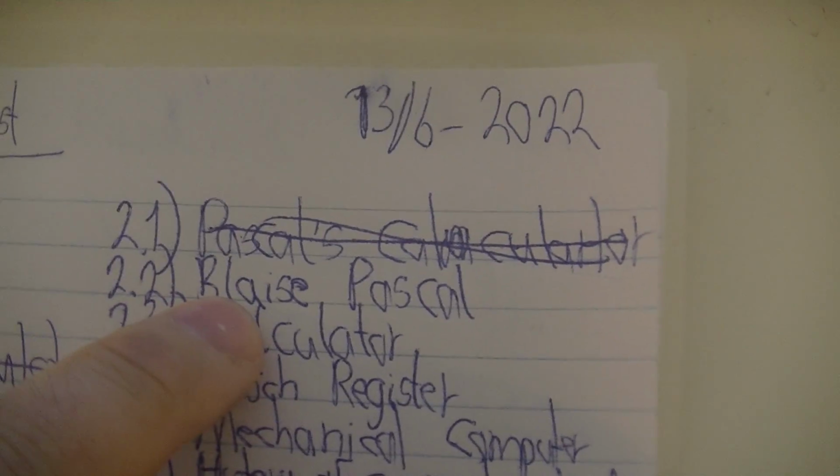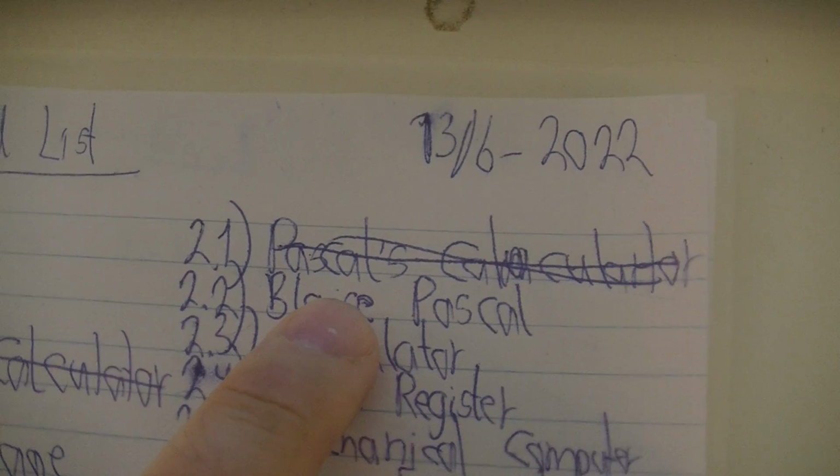So let's get started. This is Blaise Pascal, and who is he? The inventor of Pascal's calculator, I did read about yesterday.